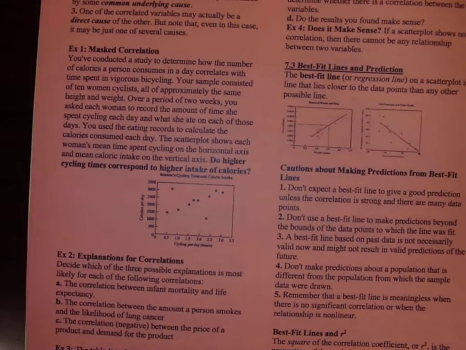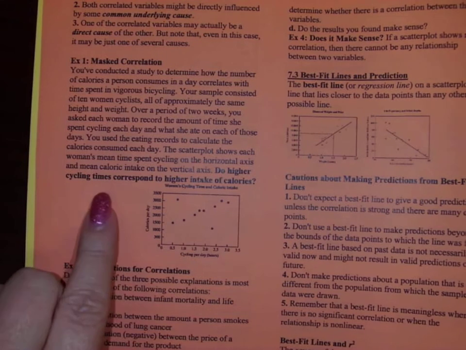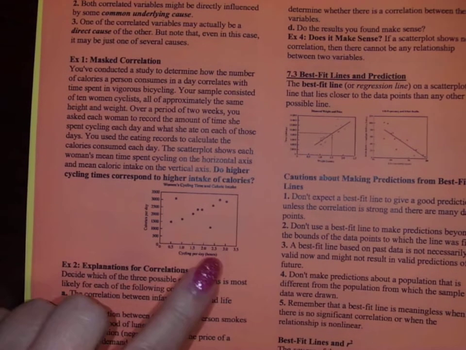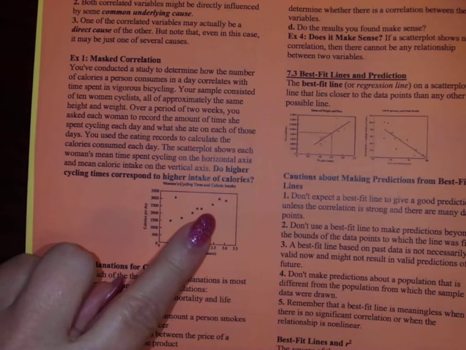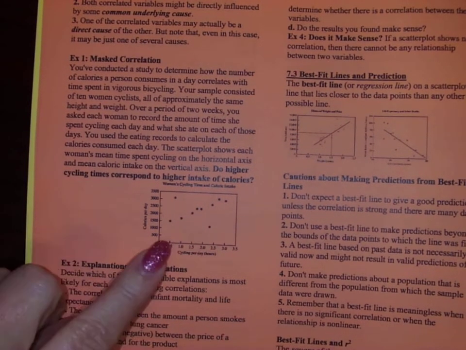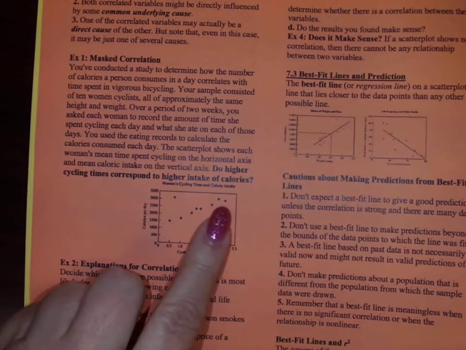All right. So the answer to that would be, it's kind of a mixed thing. If we don't look at those outliers, we can definitely see that the higher they're cycling, the more intake of calories they have, because they're burning all that energy, so their body's looking for fuel.